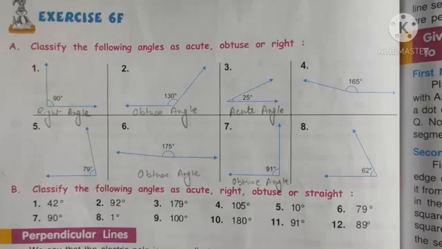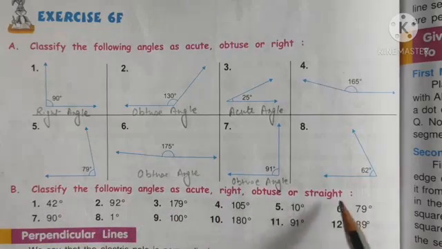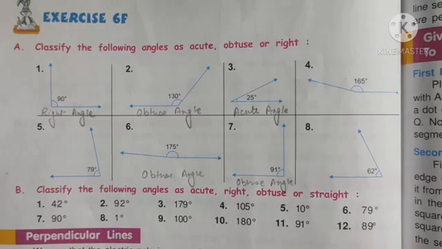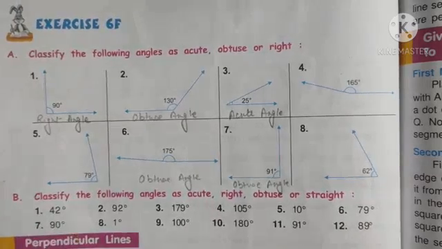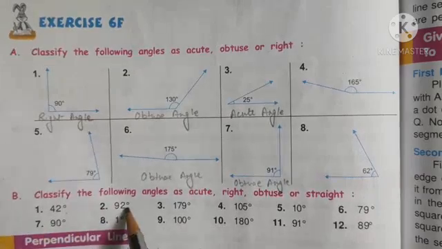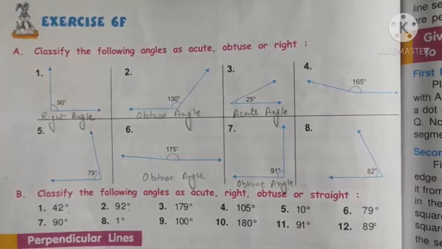Now number B, classify the following angles as acute, right, obtuse or straight. So in the same way you have to write. It is 42 degrees, so it is an acute angle. Now 92, so it is obtuse, more than 90 degrees but less than 180 degrees.